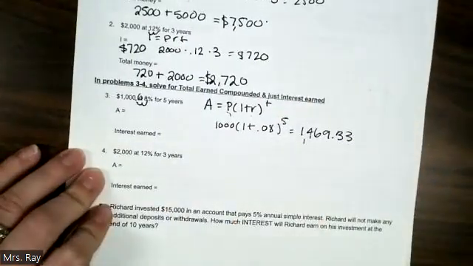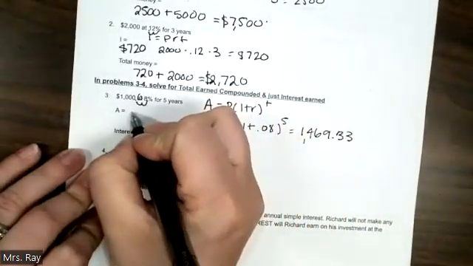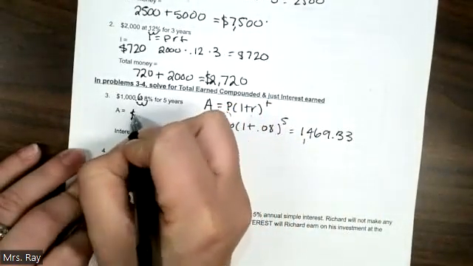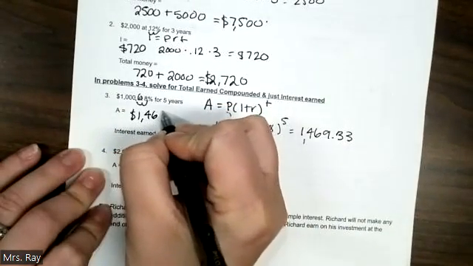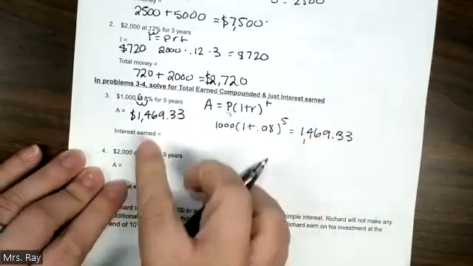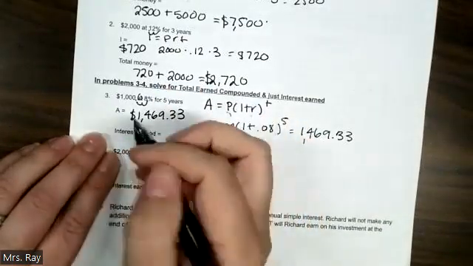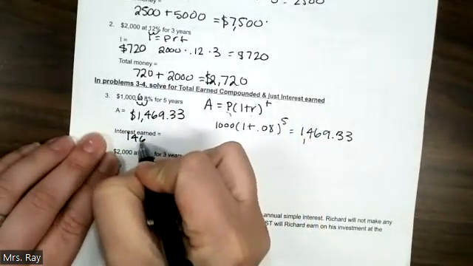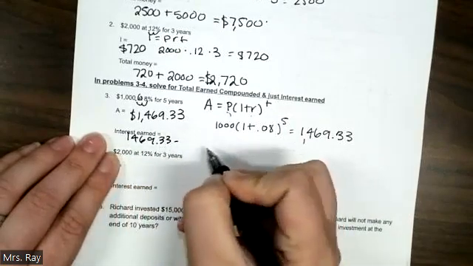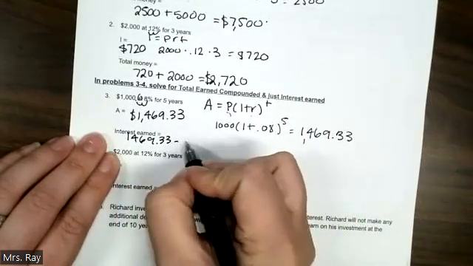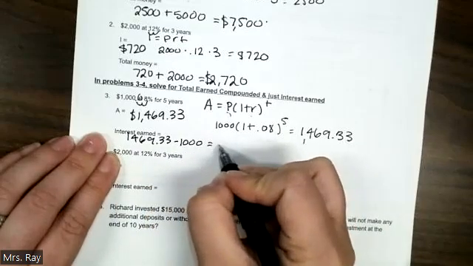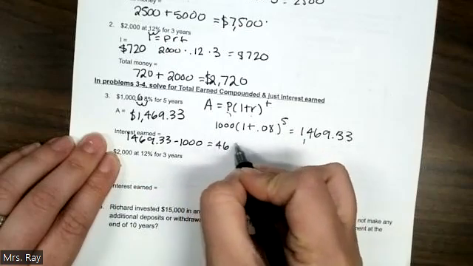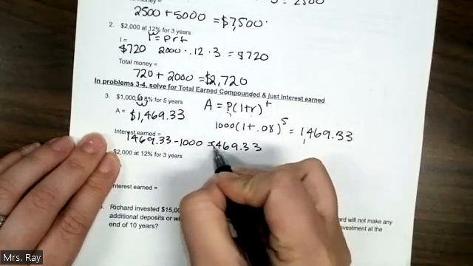$1,469.33. So this number right here is the complete total money either earned or owed, depending on if it's a borrowing problem or a saving problem. To get just the interest, you're going to take that money and you're going to subtract the principal, which in this case was 1,000. So just the interest earned was $469.33.